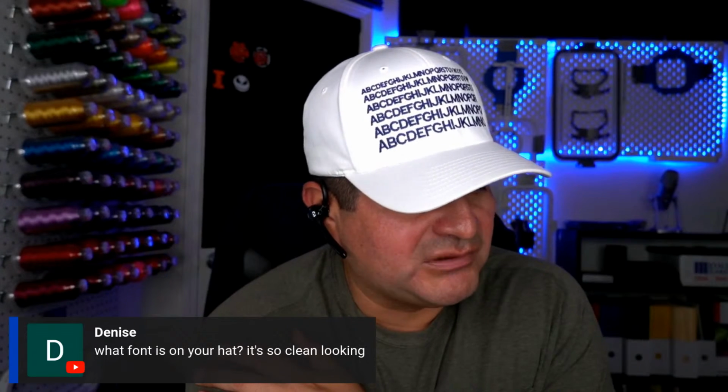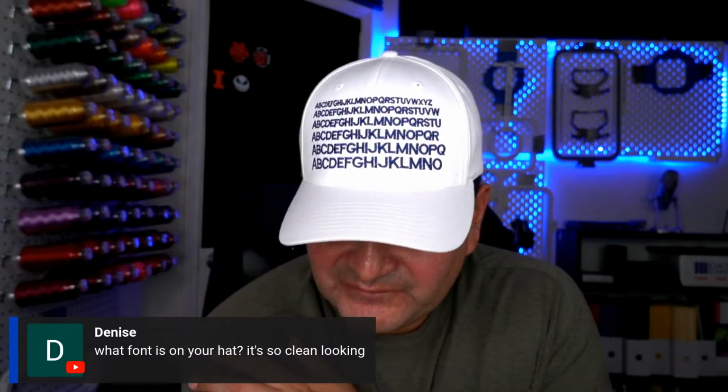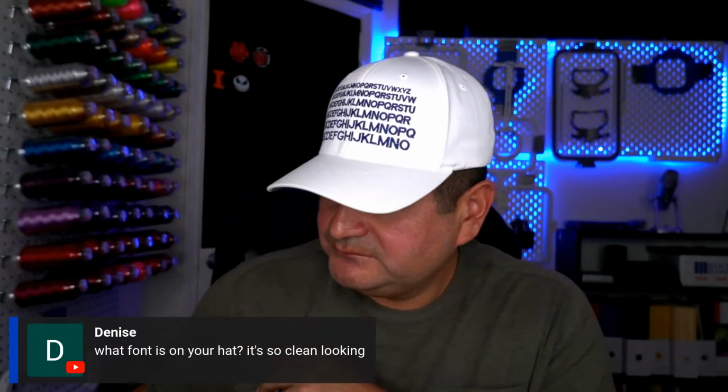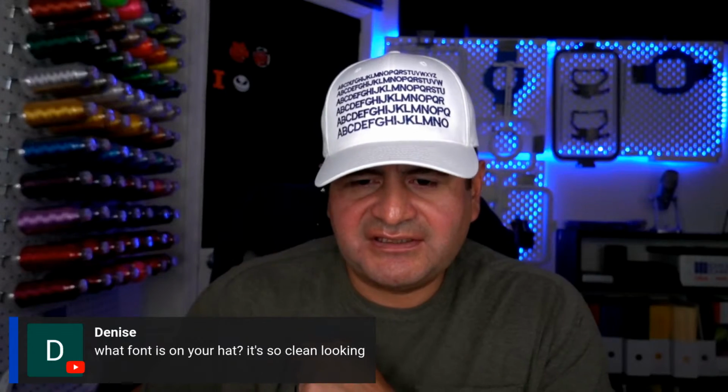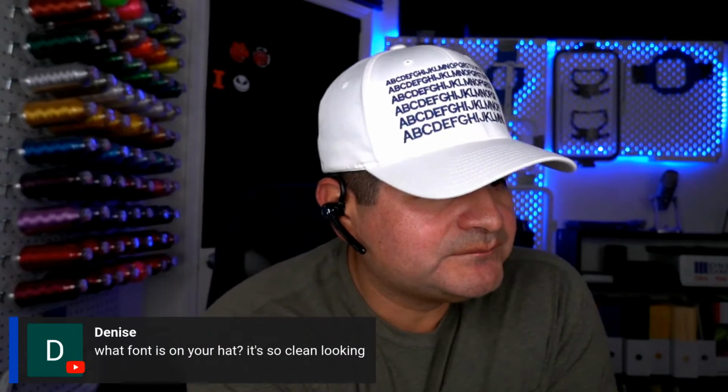And then the font is just a regular block 2, the regular block fonts from the software. Every software has block 2, or it's probably named something different.